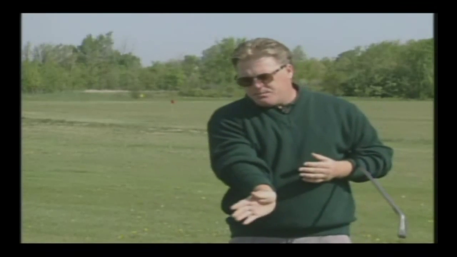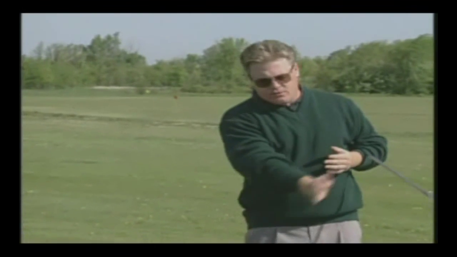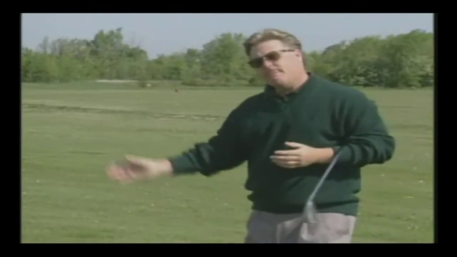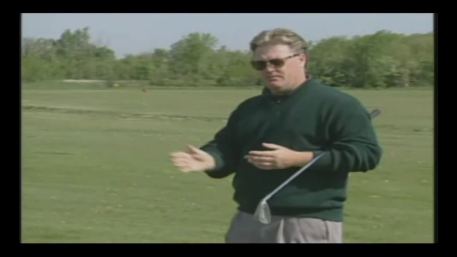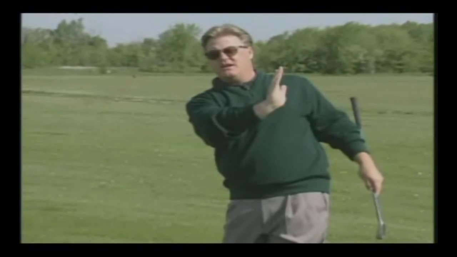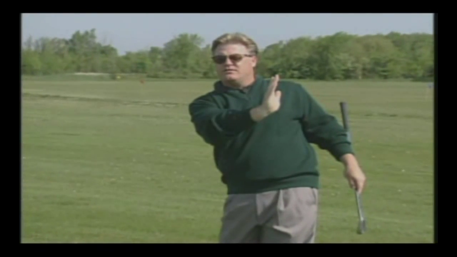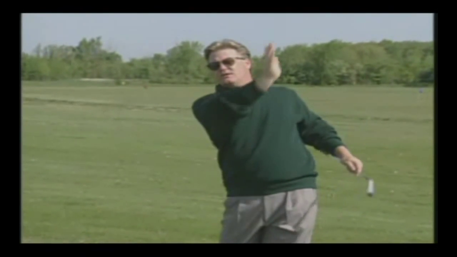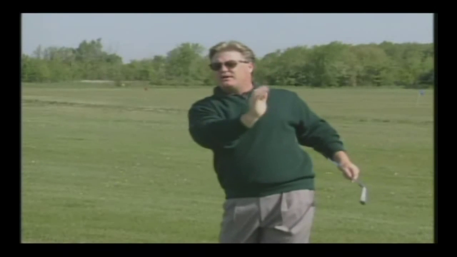So, my right wrist bends. From impact forward, it bends. It does not cock, it bends. I'll go from this angle. I'm in here. You can definitely see that wrist is bent. From here forwards, it remains bent. That's called lag pressure. That gives me a great deal of distance.